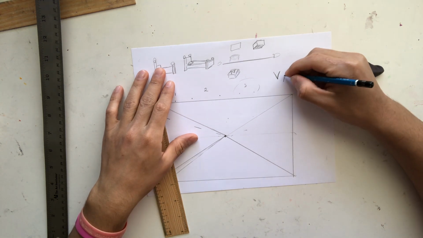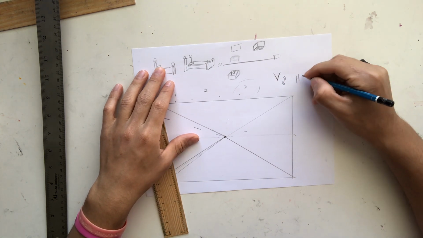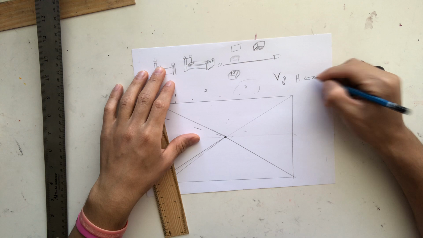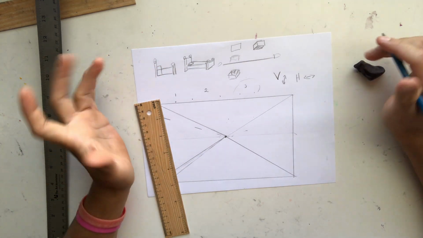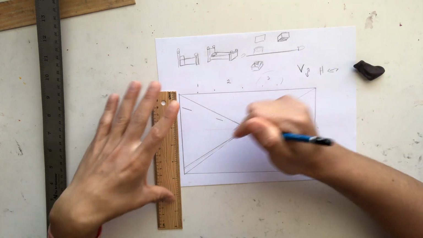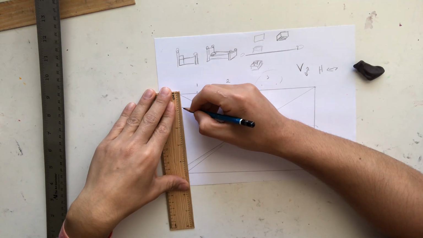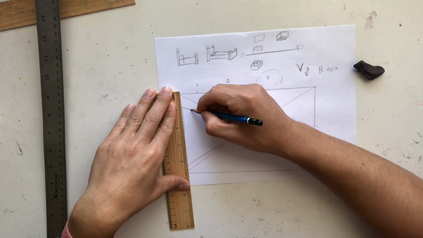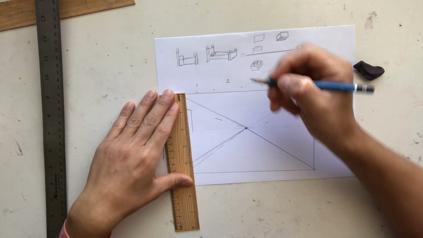So vertical is up and down, and horizontal is sideways. Our vertical lines always stay straight in 1 point perspective. In most perspective, except for 2.